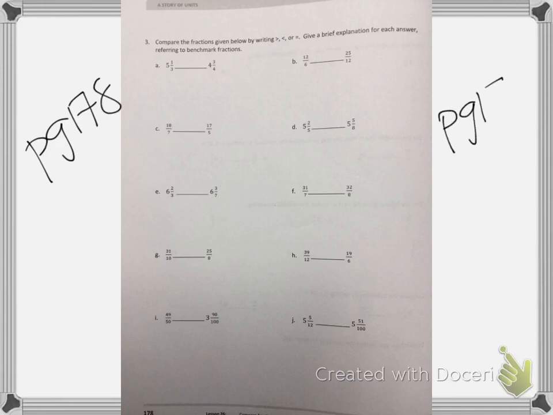Good morning, everybody. We're going to be working on page 178 today. And we're going to be working with our problem sets. And we're going to be comparing fractions by using the greater than, less than, or equal to sign.